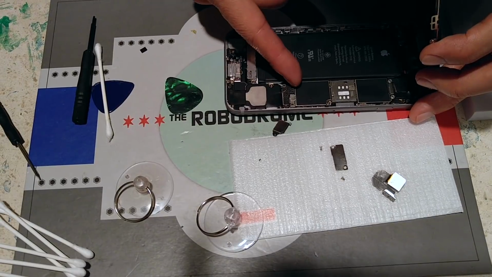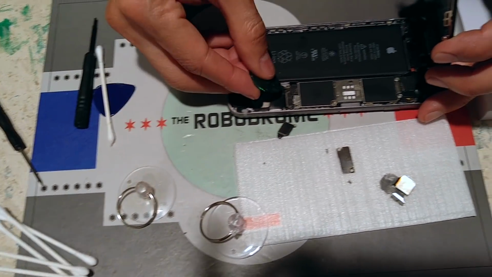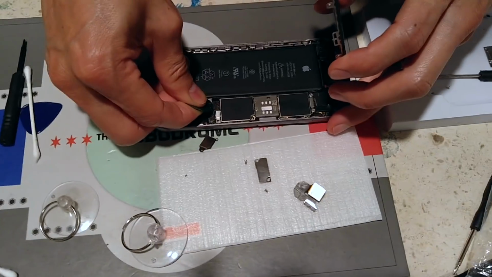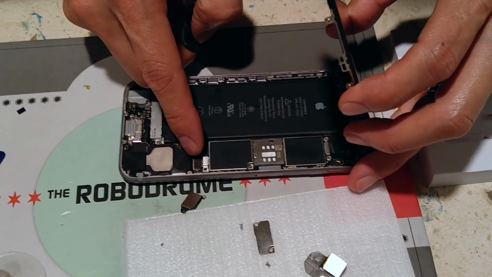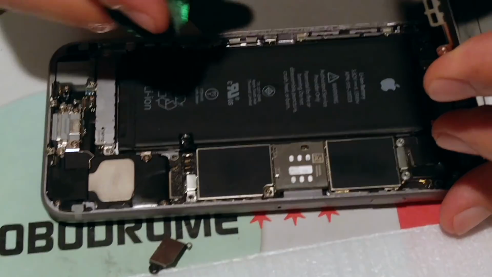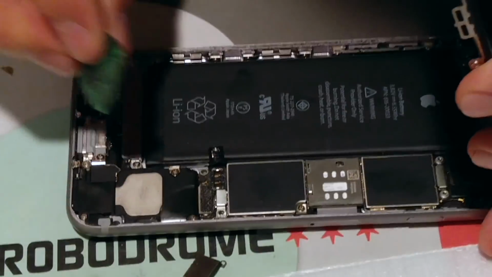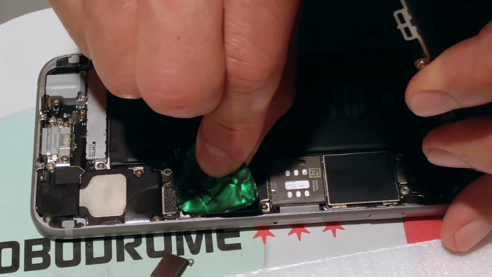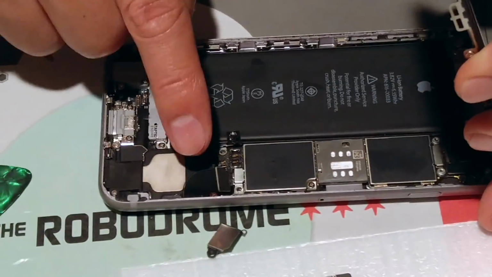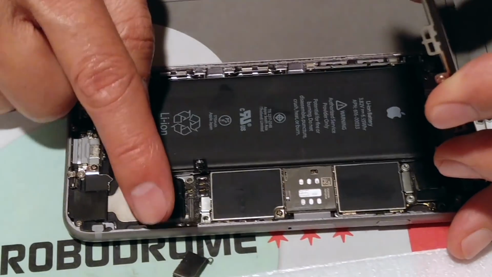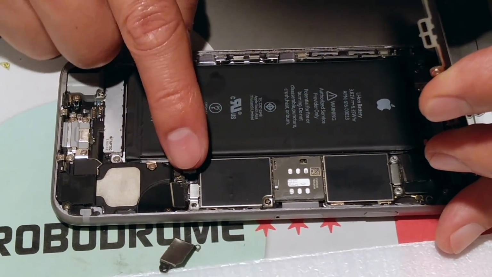So after that, I put the camera back on and my screen back on, everything, and connected all the ribbon cables. Since I removed the battery cable and then the speaker terminal, I connected the battery cable first and then powered on the iPhone.